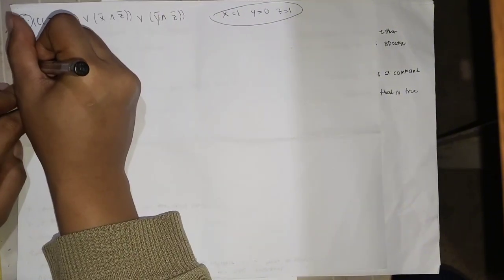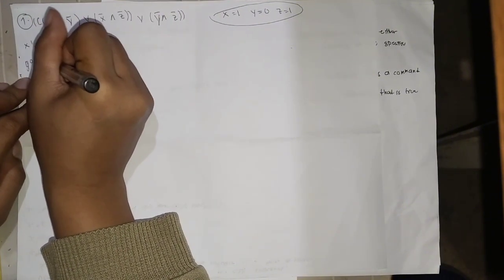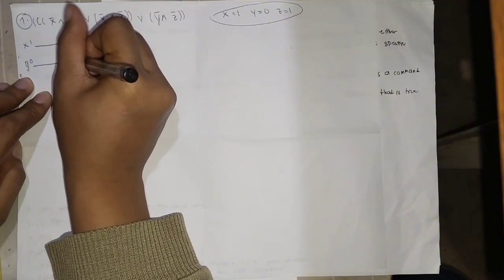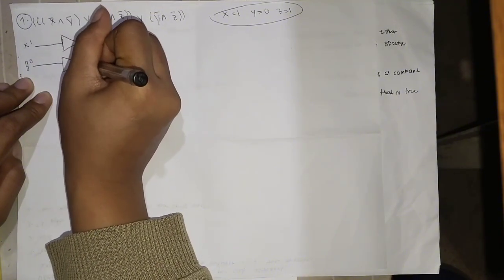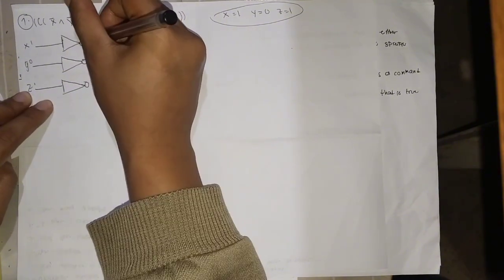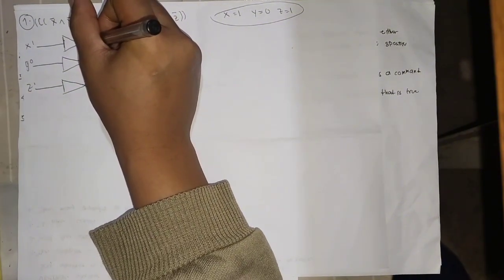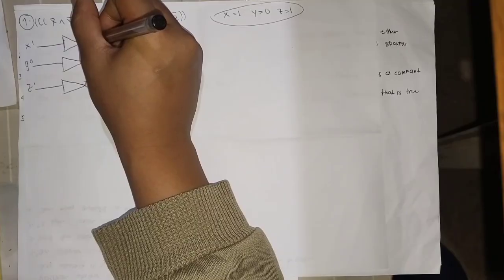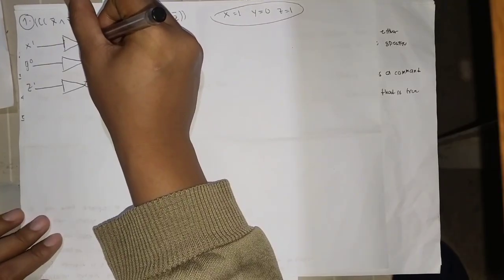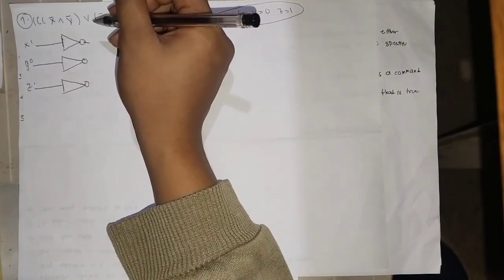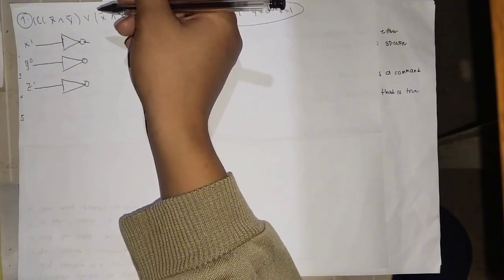Then Y is 0, then Z is 1. So first is a NOT gate.